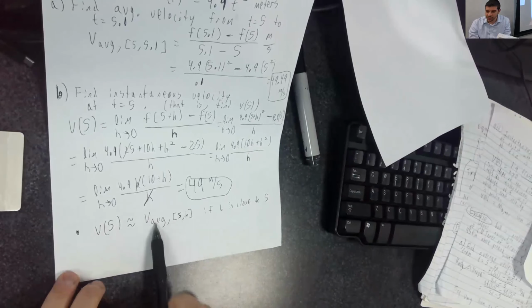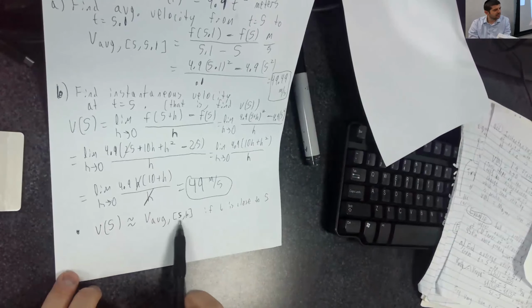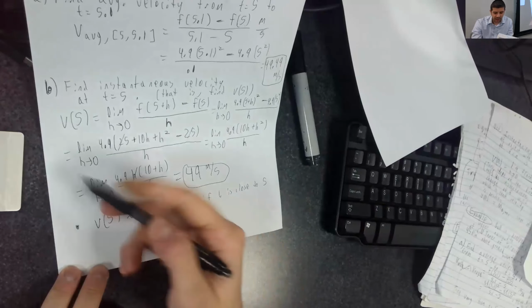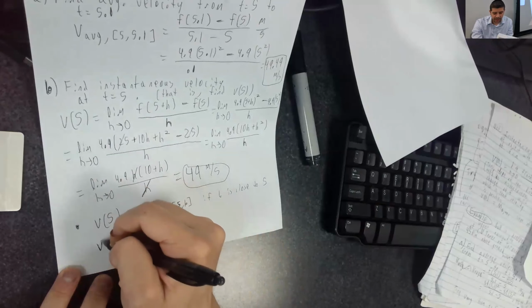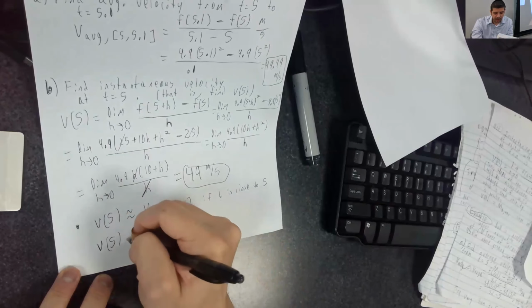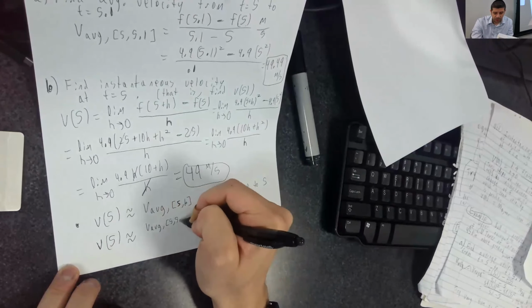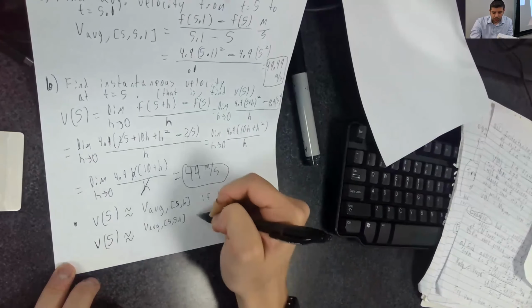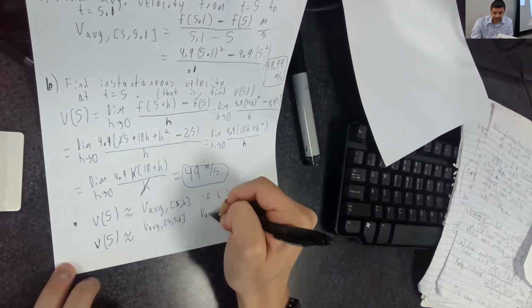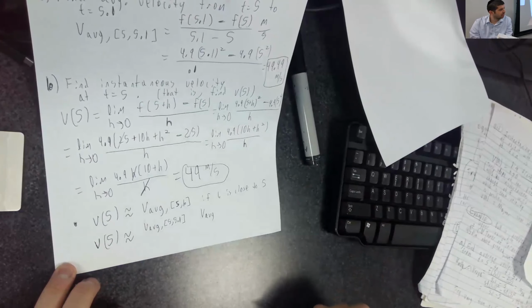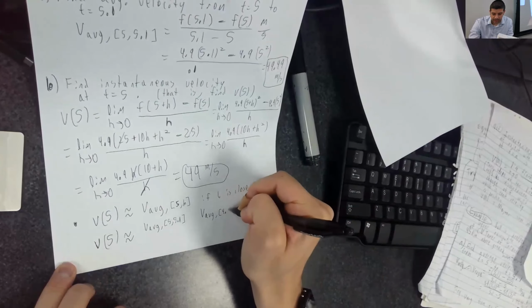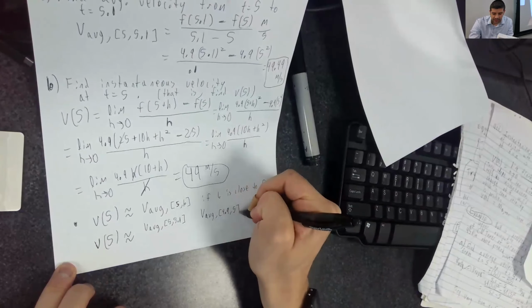Now, what WebAssign wants you to do is take two averages. Another way we could approximate it is V average from 5 to 5.1, and we could also approximate it by V average of two other times, let's say before 5, like 4.9 to 5.